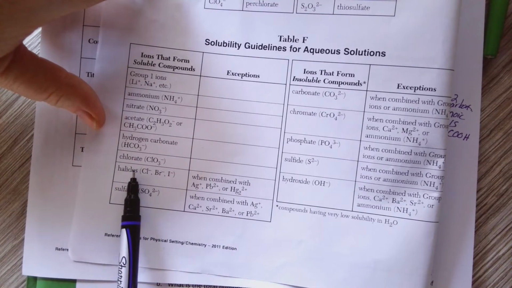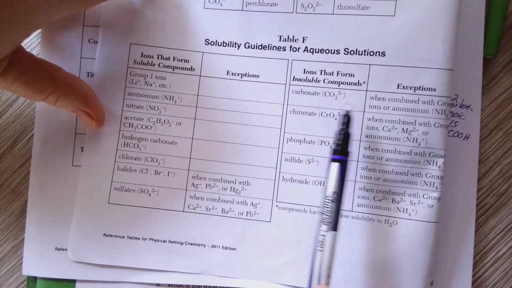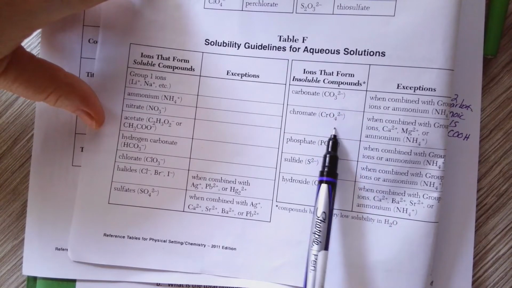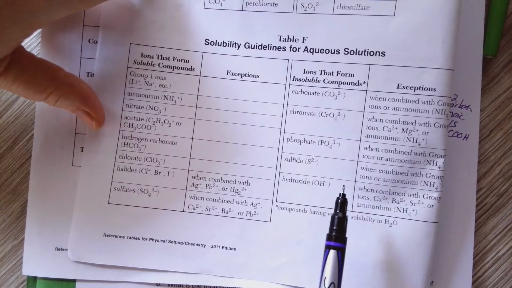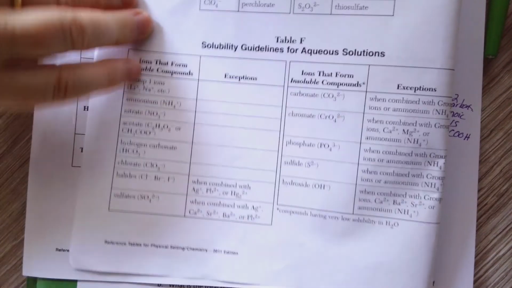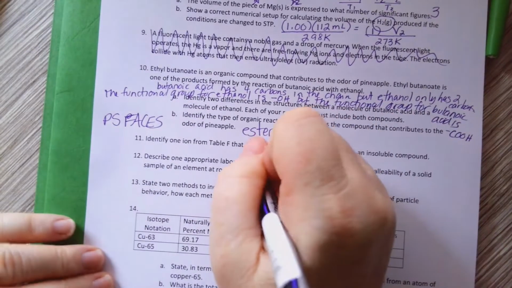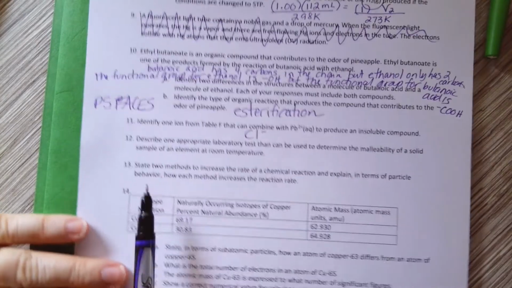So Cl, Br, I, SO4, those would all work. Okay. Also, what would work are these ones where Pb doesn't break its rule. They're insoluble. So it could be anything over here. It could be one of these. I'm going to pick Cl negative. Okay, you got a lot of choices there.